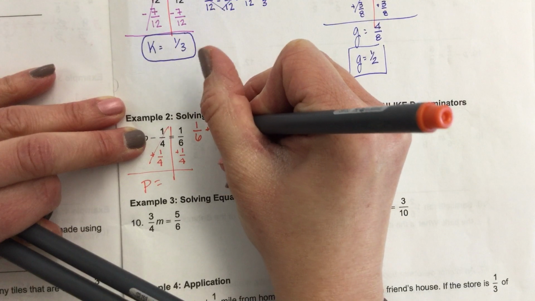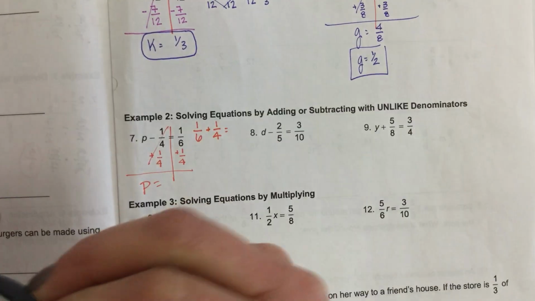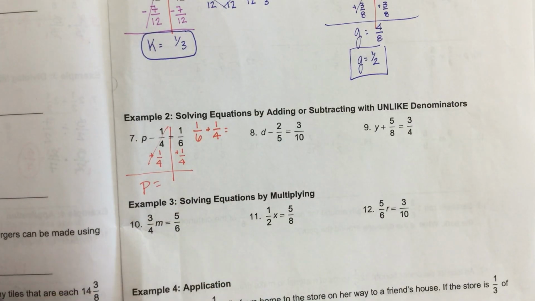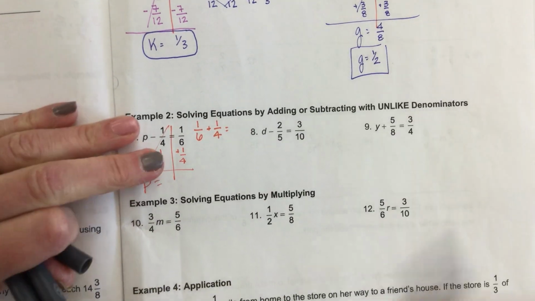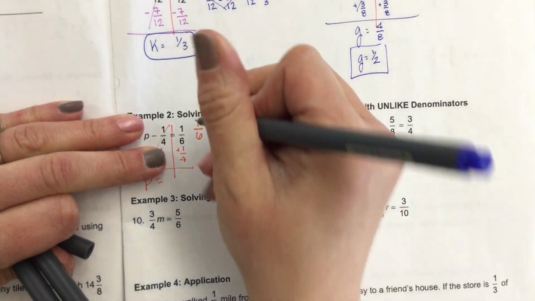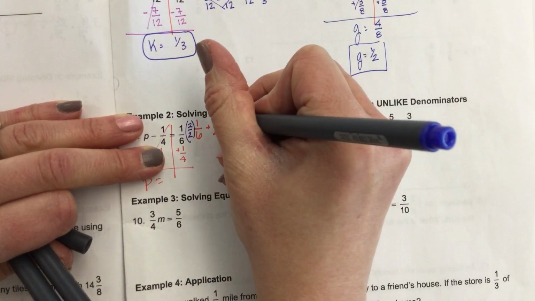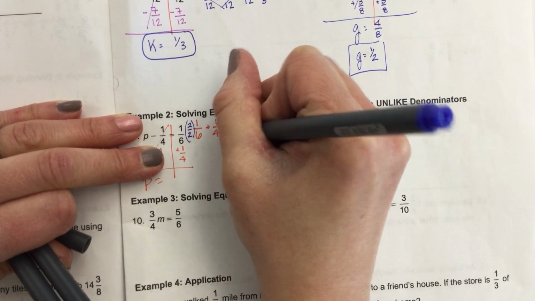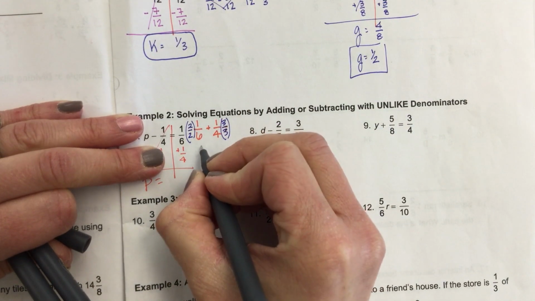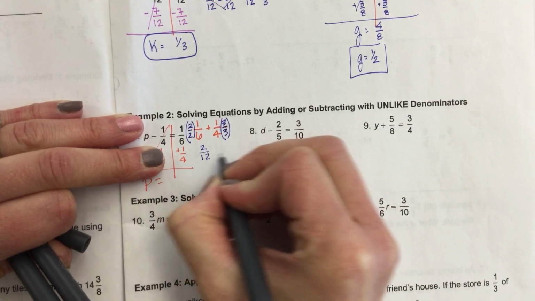But what's going to happen, and this is even more important for you to rewrite, so I'm going to have 1/6 plus 1/4. Well, they do not have a common denominator right now. So I know they both can go into 12. So I'm going to multiply this fraction by 2's and this one by 3's. Because 2 times 6 is 12, so this ends up being 2/12.